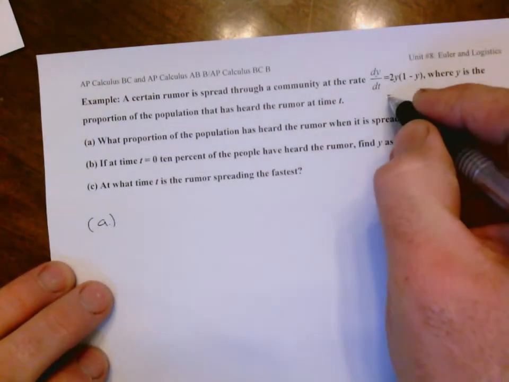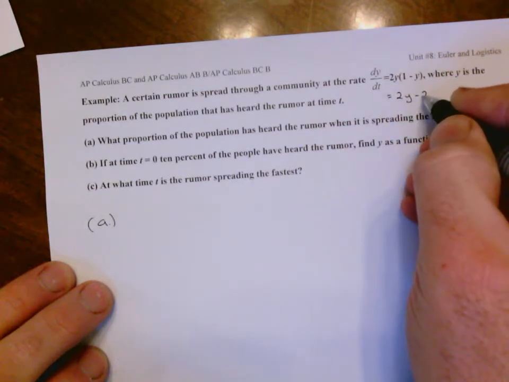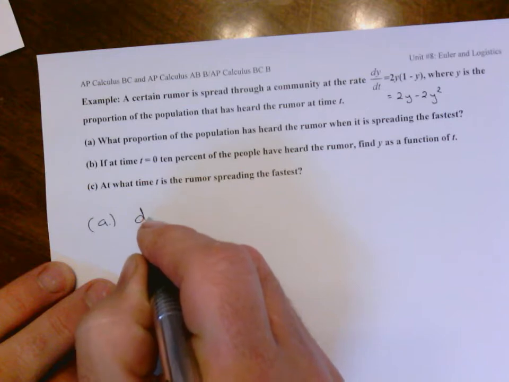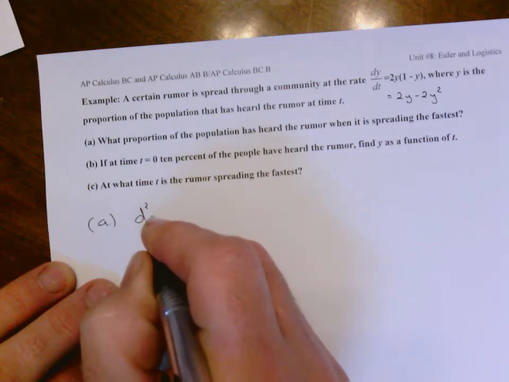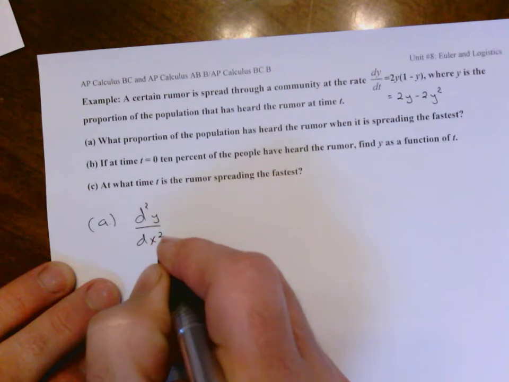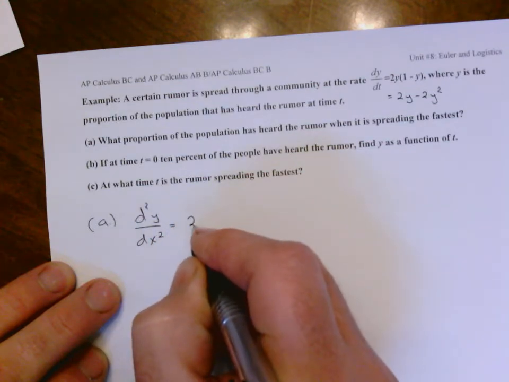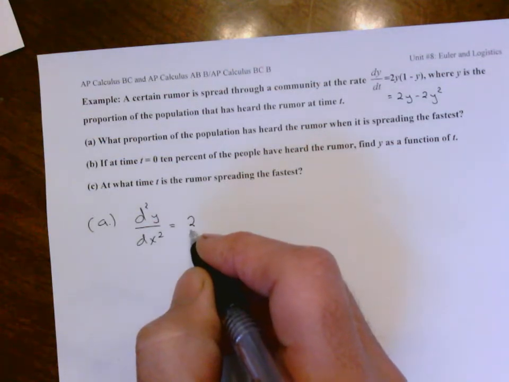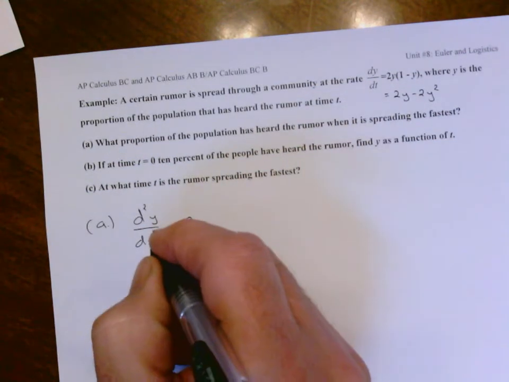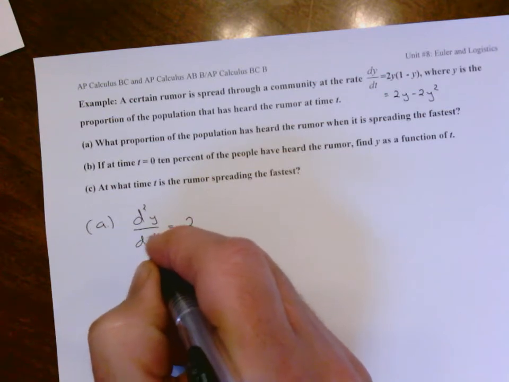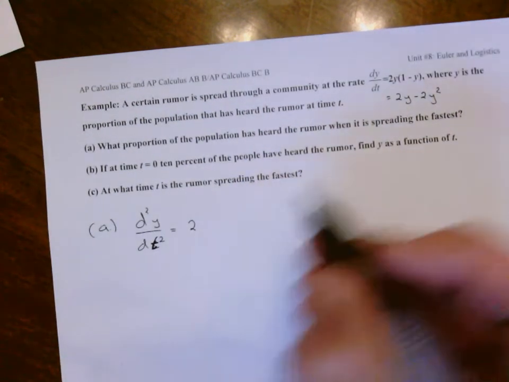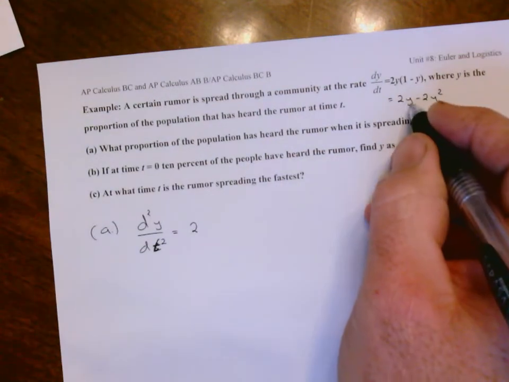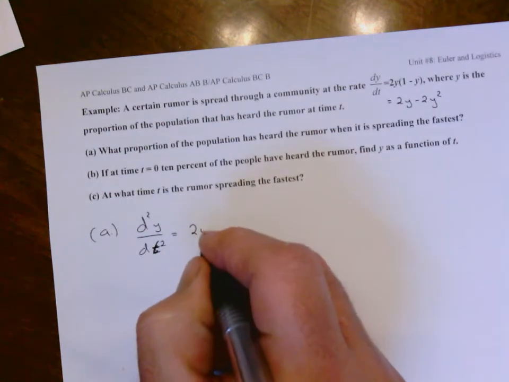So first I'm going to rewrite this as 2y minus 2y squared. So then the second derivative of y with respect to t is equal to 2. But remember, I am taking the derivative with respect to t. Oh, this is wrong. This should be t. I'm taking the derivative with respect to t of y. So when I do this, I have 2, and then the derivative of y is 1, but then I have to have the y prime there.